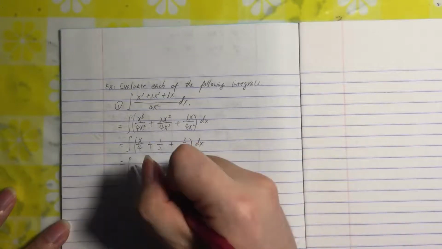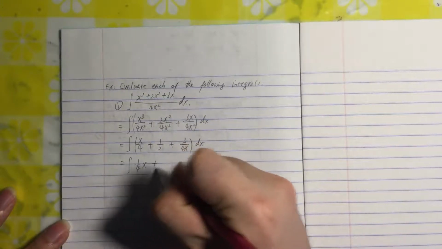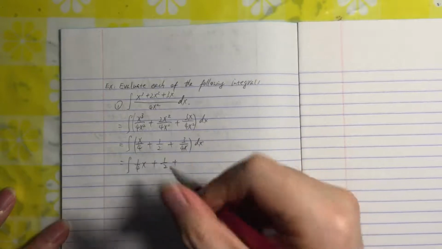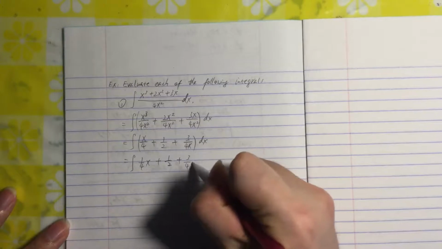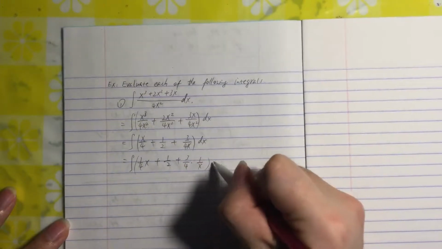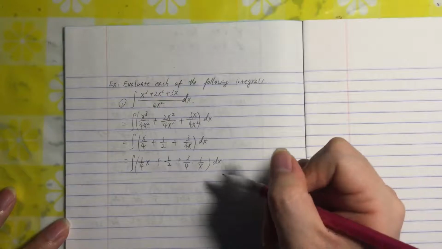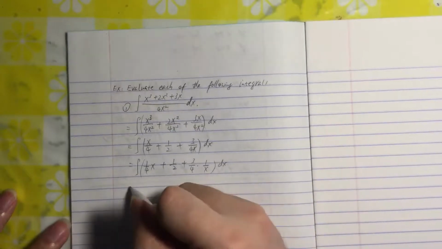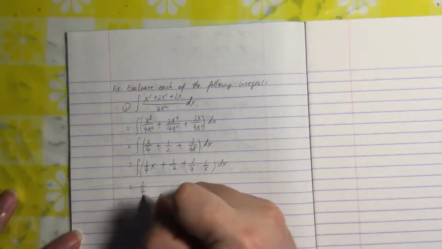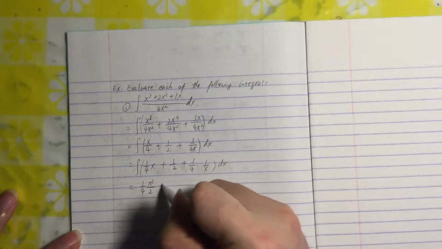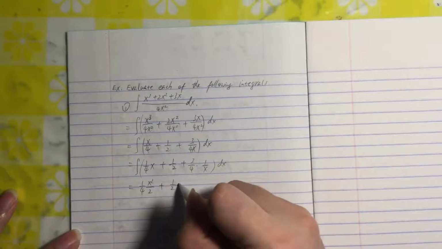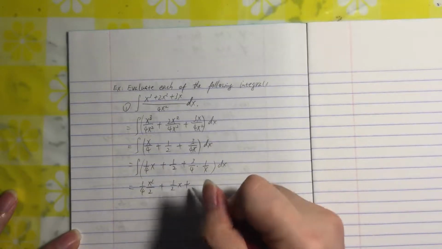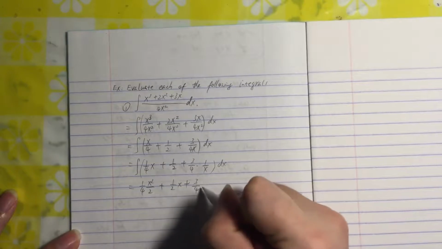Next, the first term, x over 4, can be written as 1 over 4 times x. Half stays the same. And for the third term, 3 over 4x can be written as 3 over 4 times 1 over x dx. Next, take the antiderivative for each term individually. For the first term, we get 1 over 4 times x squared over 2. For the second term, half is a constant, so we get half times x.